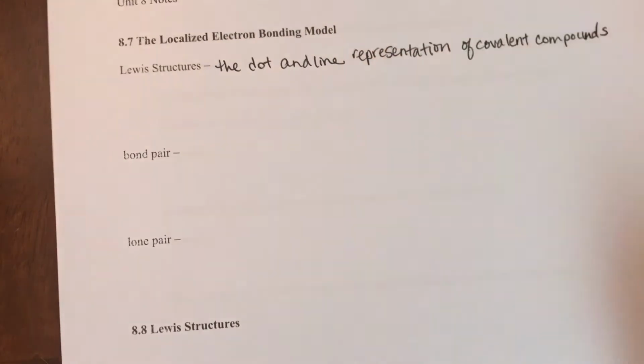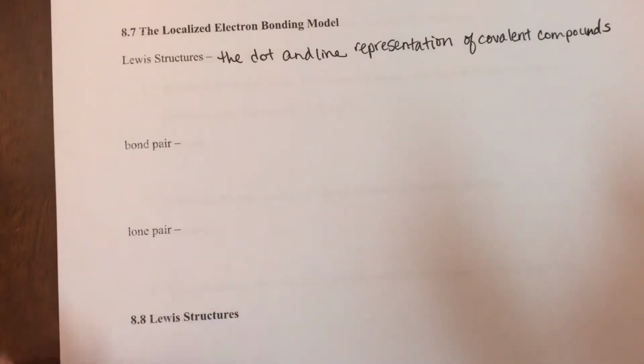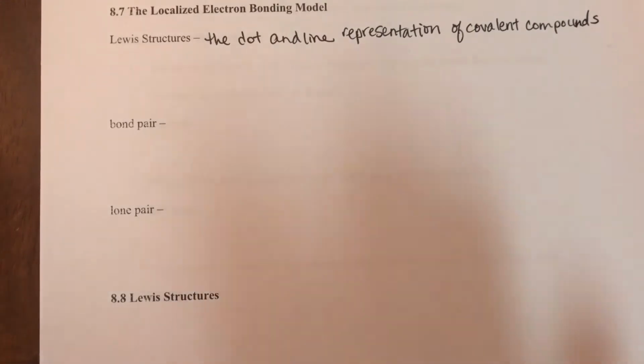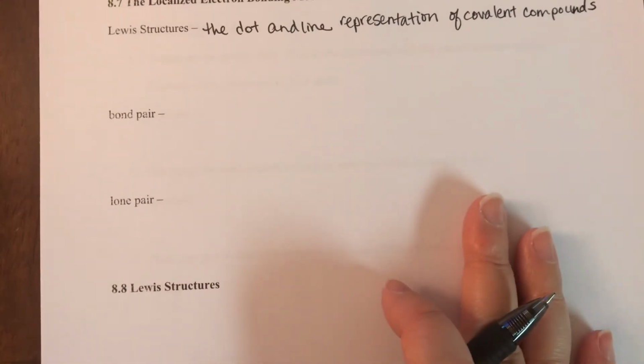Okay, and you know how usually you have two assignments due on the same day? Like you have notes, notes, two assignments. Well, we had notes, notes, and only one assignment because this is such an important idea to grasp. So please contact me if you're struggling to do the first Lewis structure assignment because we've got to get off to a good start.